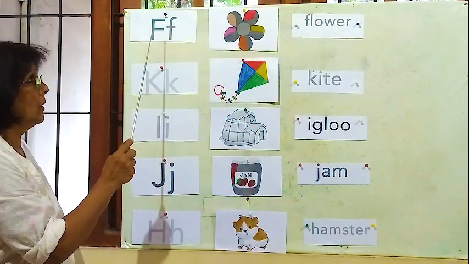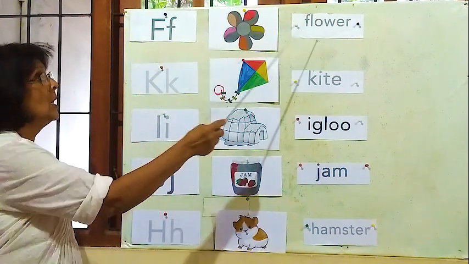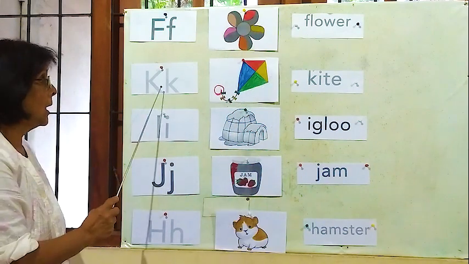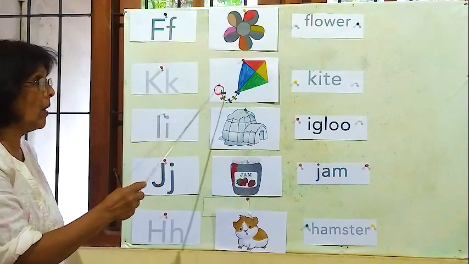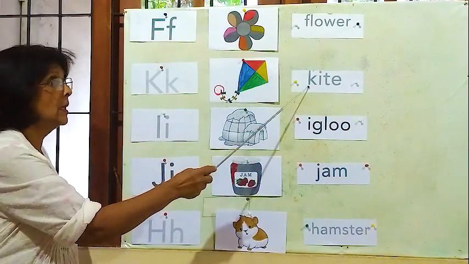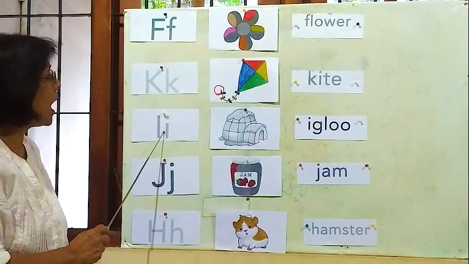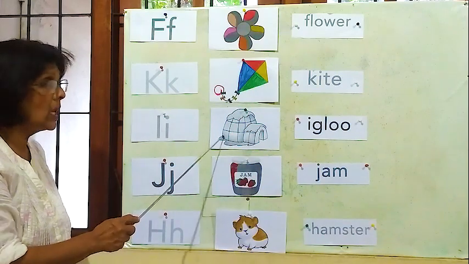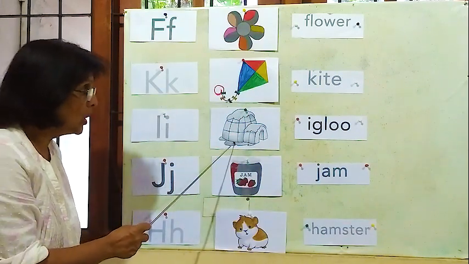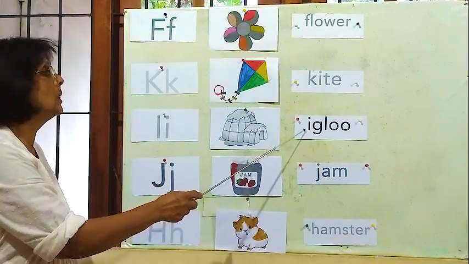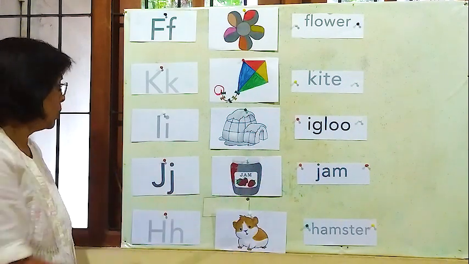We'll read here. F. F for flower. Flower. K. K for kite. Here the word kite. Here I. I for igloo. Igloo. Here the word igloo.